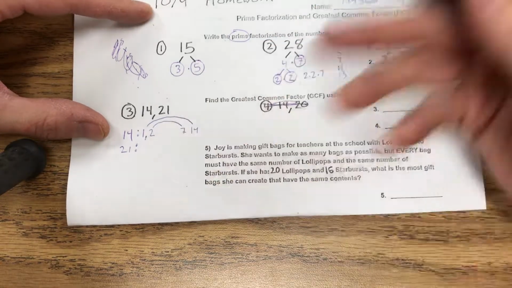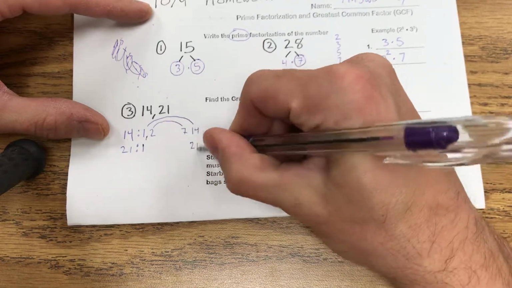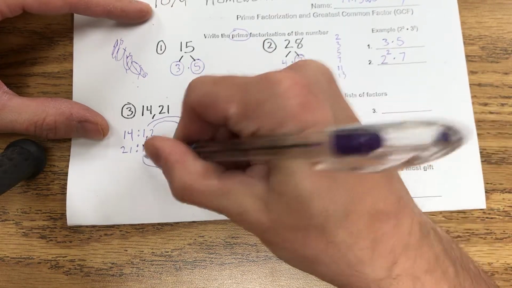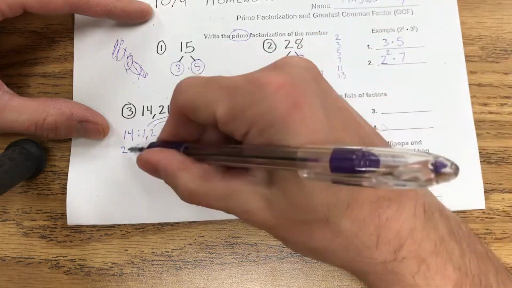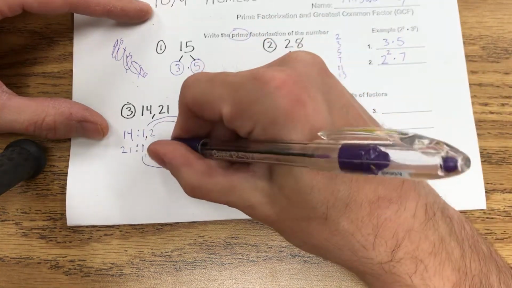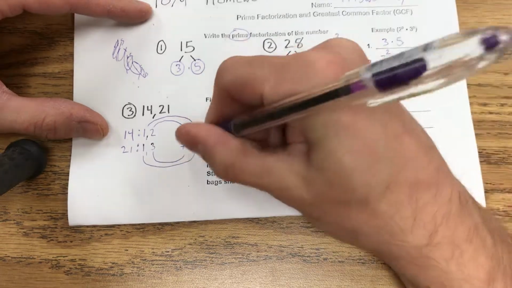And then I get to 7. Well, 7's already been used. I'm done. 21. 1 times 21, obviously. And then 3 times 7. Does 2 work? No, because it's odd. 3 does work because 3 times 7 works. And tomorrow I'm going to let you have a calculator.